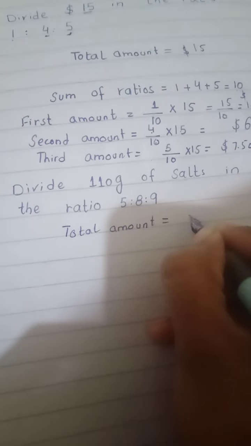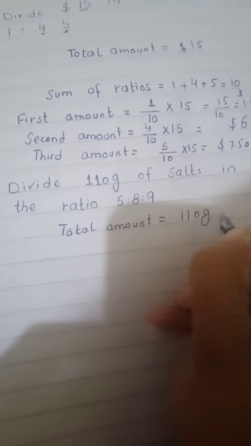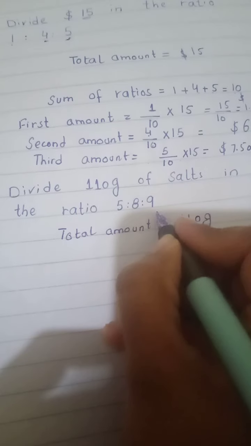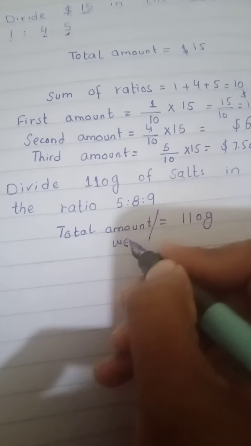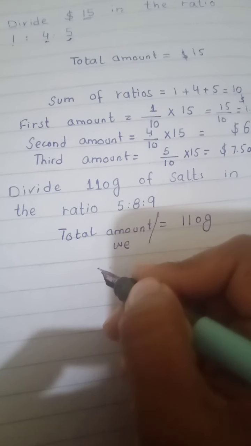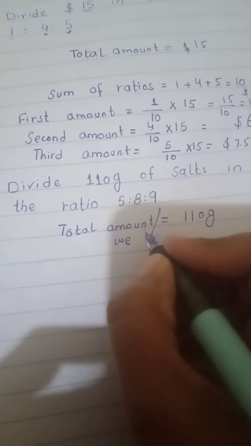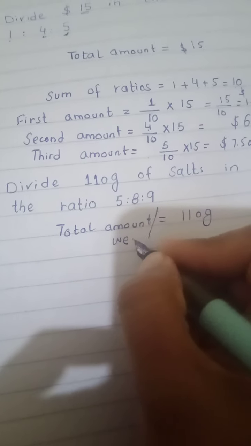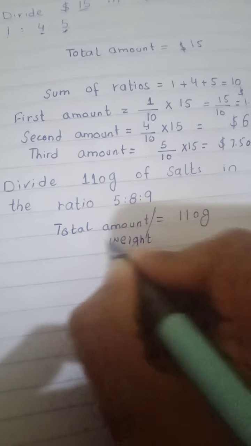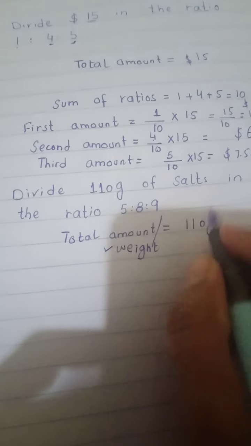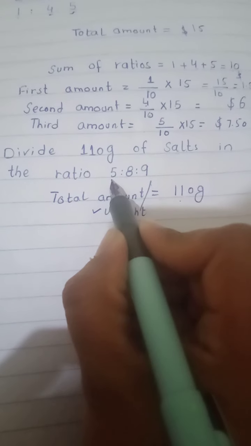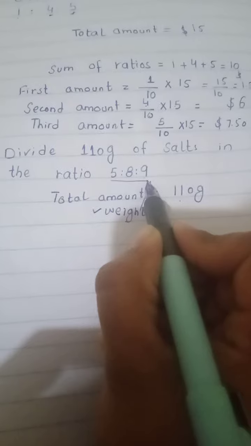You can say total weight, and weight is the better word because the given quantity is in grams, and we measure weight in grams or kilograms. Total weight is given, 110 gram.